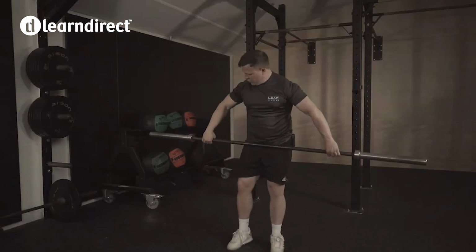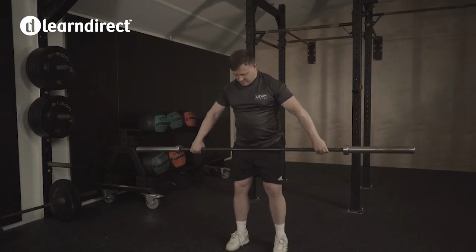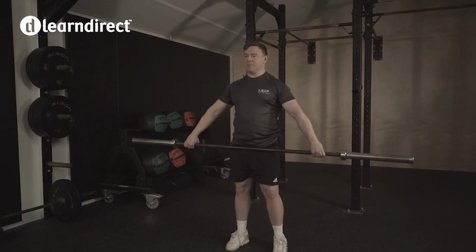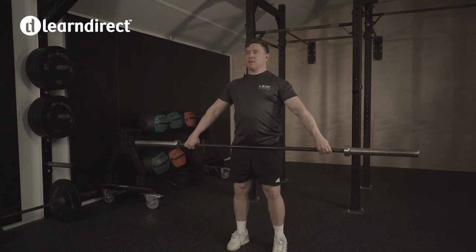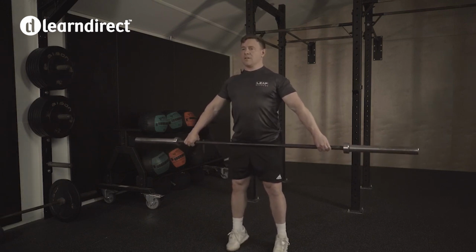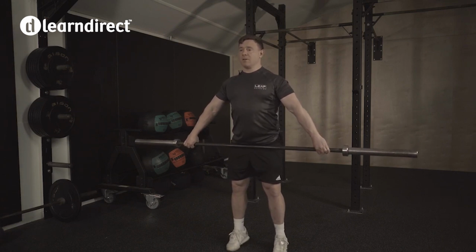So you lift the bar from the floor. I would recommend using an empty barbell to start. It's a very demanding exercise. On the toes, big chest, shoulders back, dynamic shrug and drop.